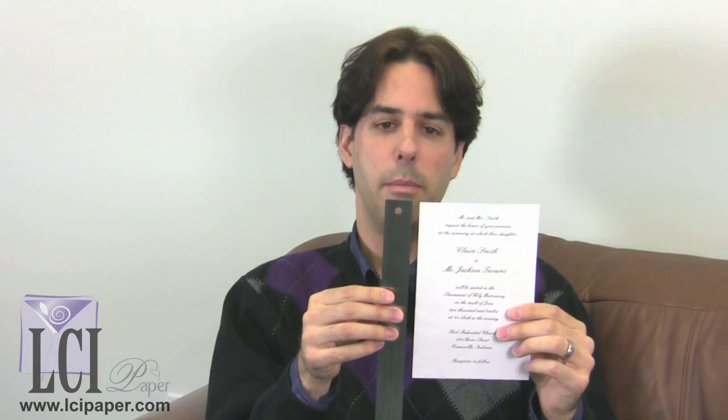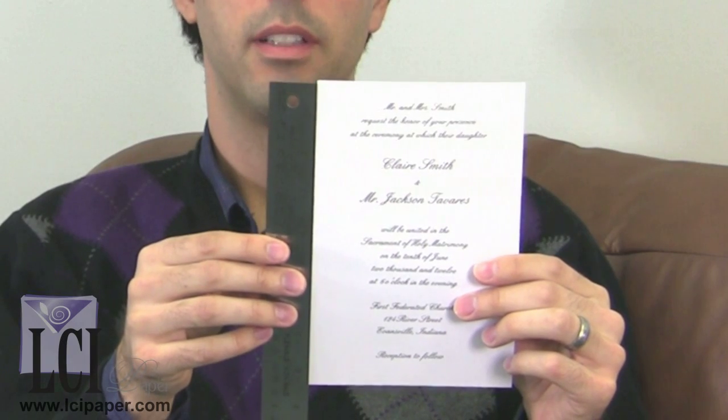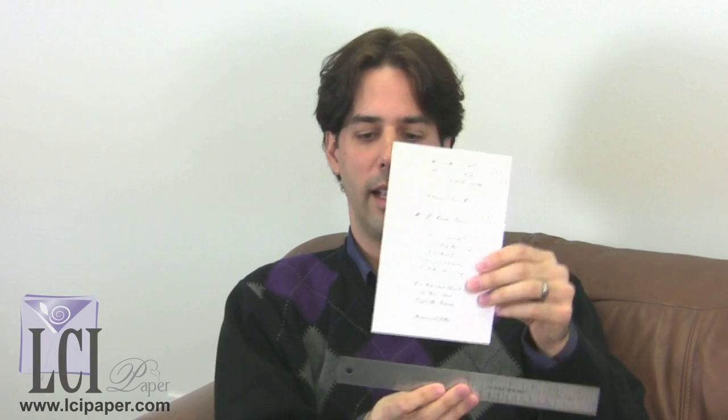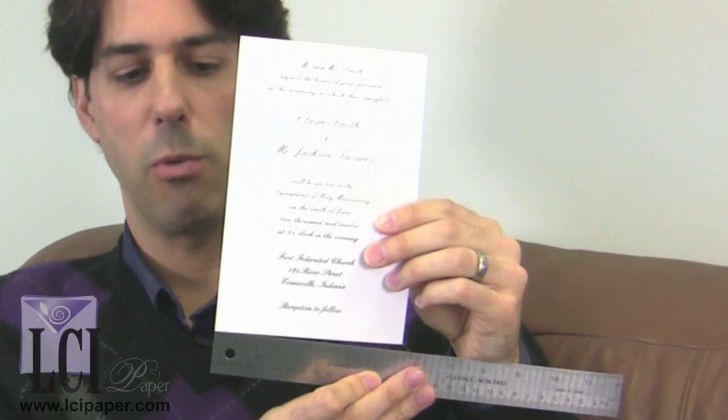The first thing we need to do is identify the size of the invitation card that we'll be printing on. I'm going to use this example for the instructional video today, but with the instructions, you can follow along and you'll be able to print the size card that you have on hand. Just take a ruler and measure the height. This is an 8.5 inch high card and it's 5.5 inches wide. We call this an A9 size card. So identify the size of your card.